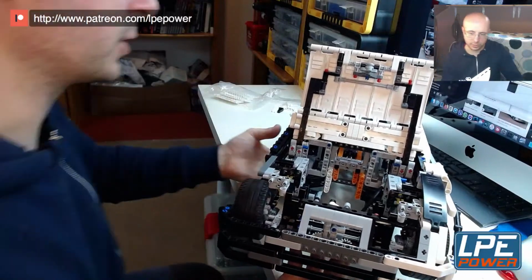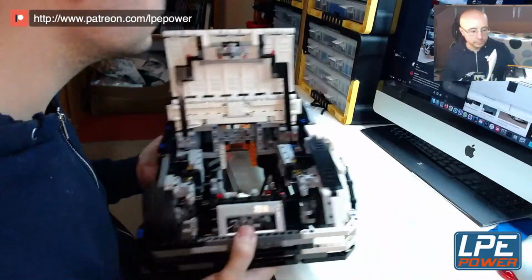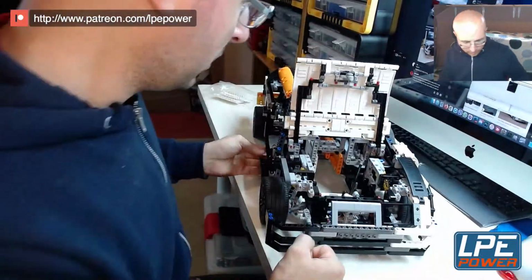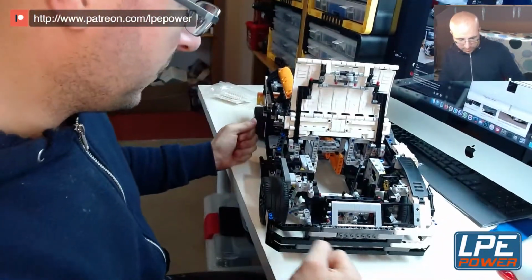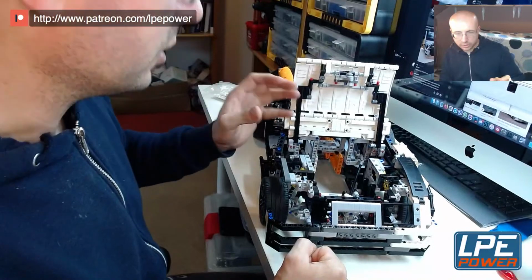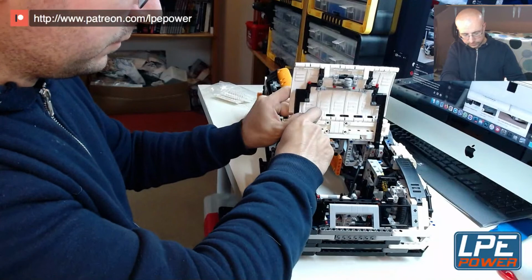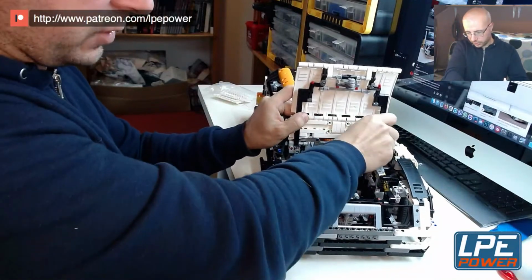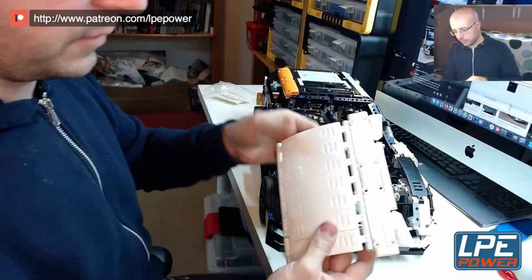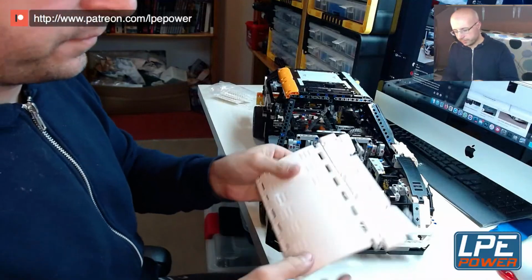So this is what we're gonna do. But basically, I'm not gonna change this hood. I'm gonna build a new one because there's not that much. We just need this part here.